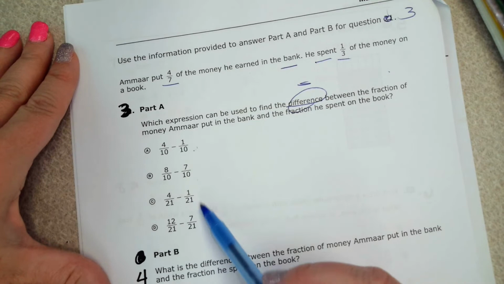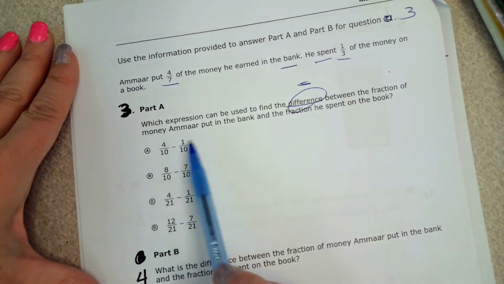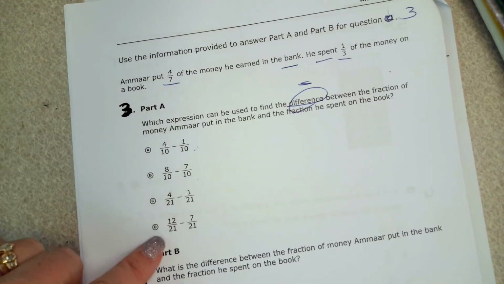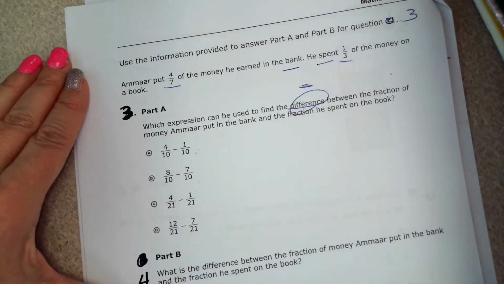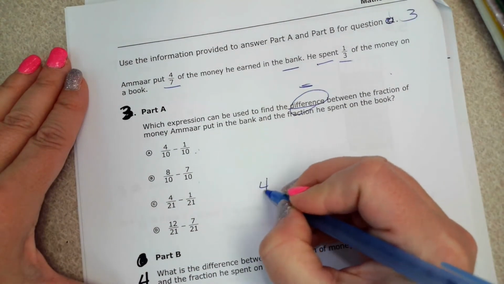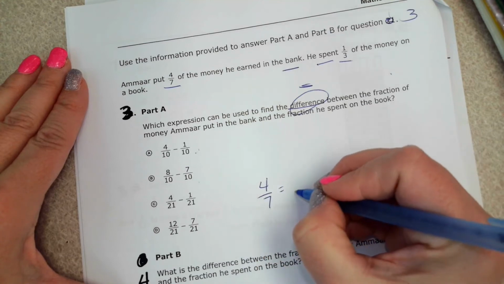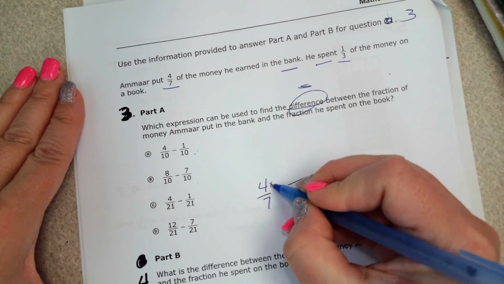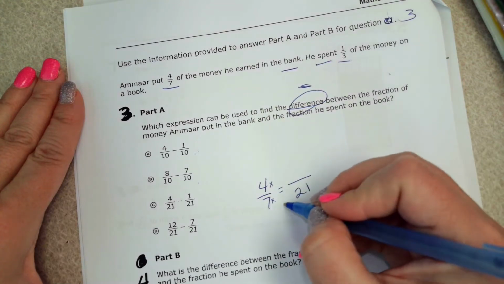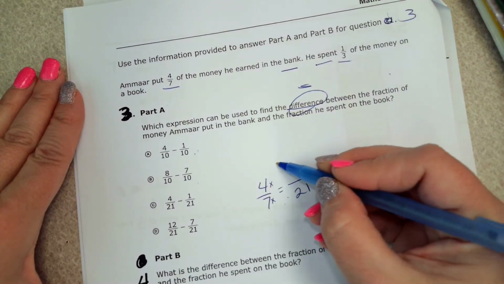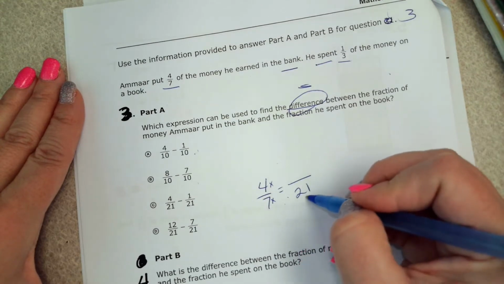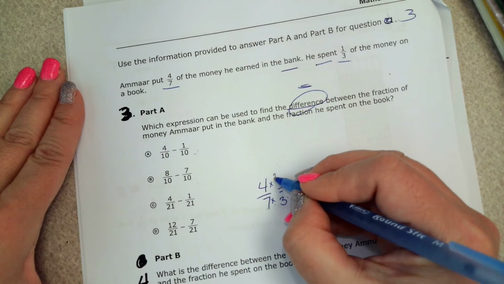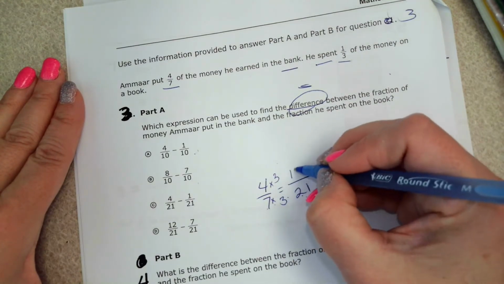I'm just looking at the options. Nothing times 7 is 10, so I'm eliminating those two. But 21 works. So then we just have to say 4/7 equals what over 21? Well, whatever you do to the numerator, you have to do to the denominator. Whatever you do to the denominator, you have to do to the numerator. So 7 times what is 21? That would be 3. So we have to do it to the numerator also. So that would be 12.